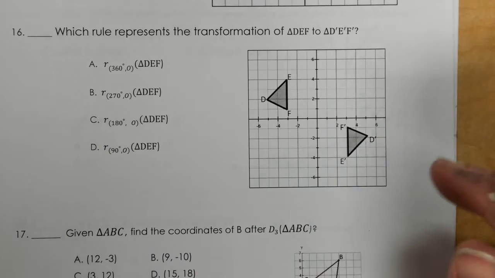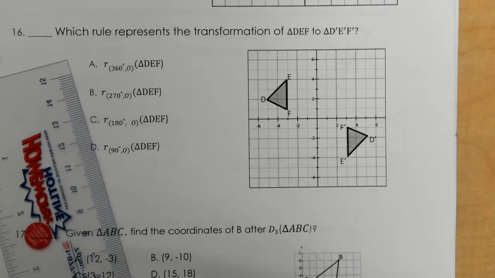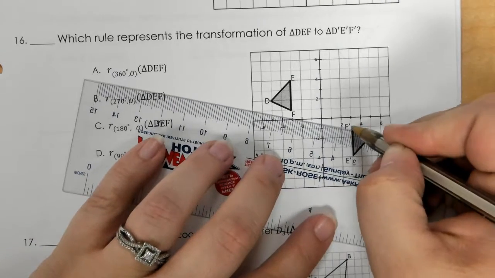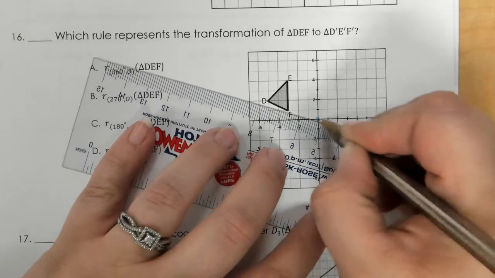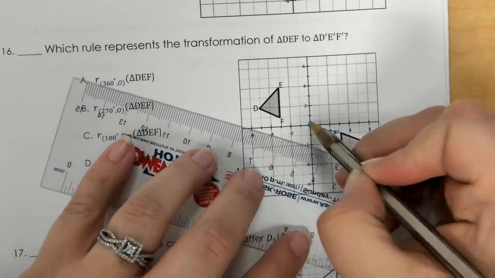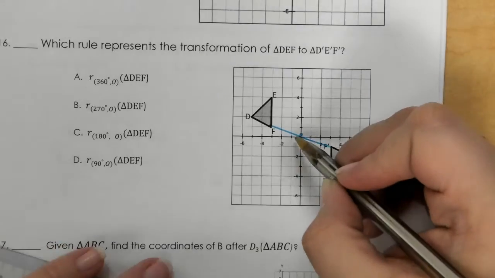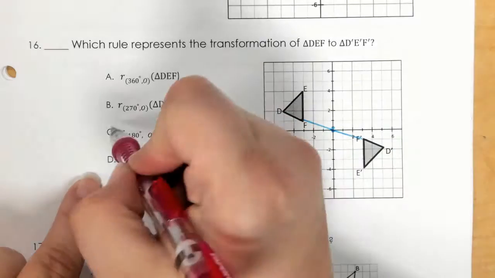In number 16, the easiest way is to match up 2 points. So if I look, I see I've got these two point F's. I want to draw from that point F to the center, and then from that point to F again. And I want to see what angle it makes. And this makes a straight angle, which is 180. So that means that it has to be C.